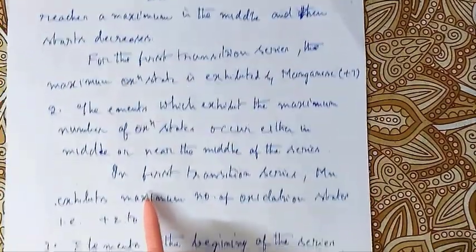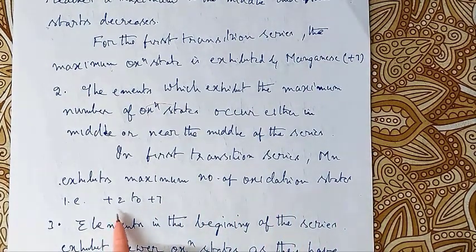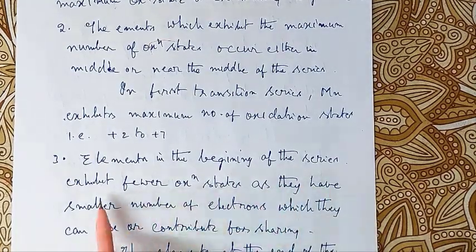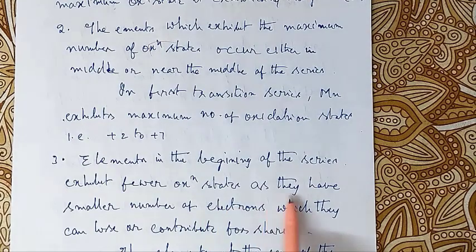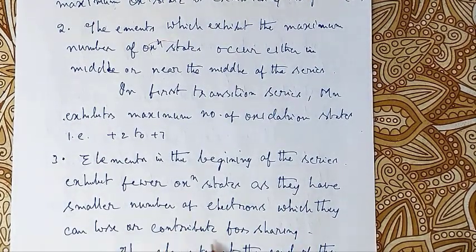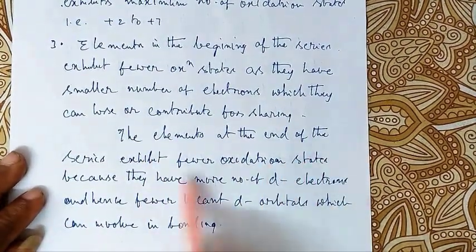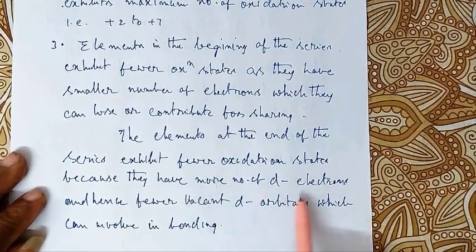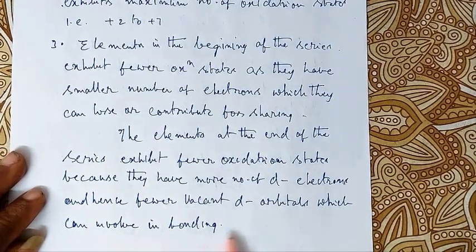In the first transition series, manganese exhibits the maximum number of oxidation states, that is +2 to +7. Elements at the beginning of the series exhibit fewer oxidation states as they have a smaller number of electrons which they can lose or contribute for sharing. Elements at the end of the series exhibit fewer oxidation states because they have more d electrons and hence fewer vacant d orbitals which can be involved in bonding.